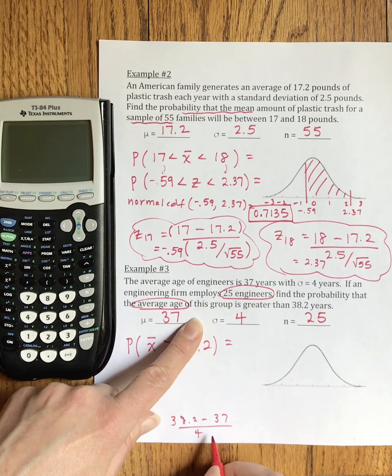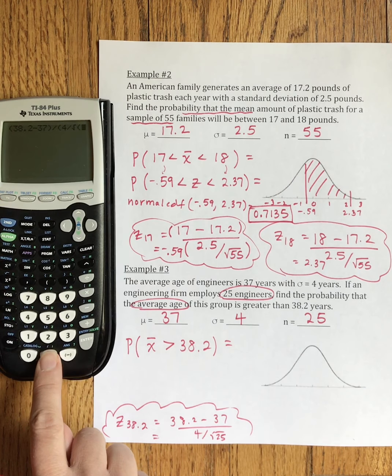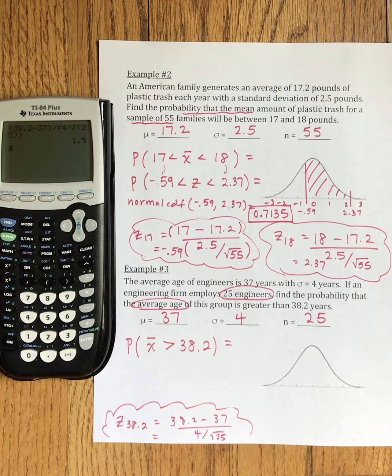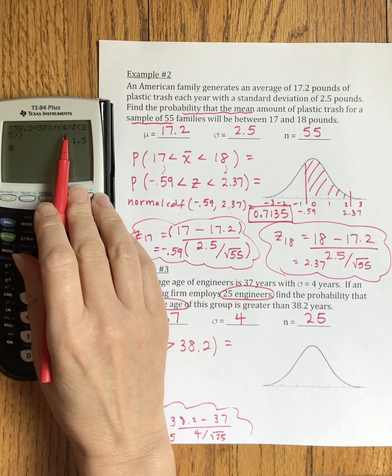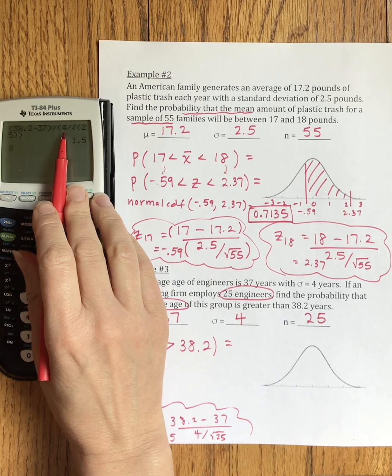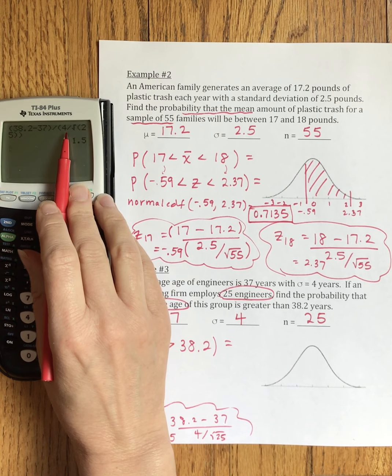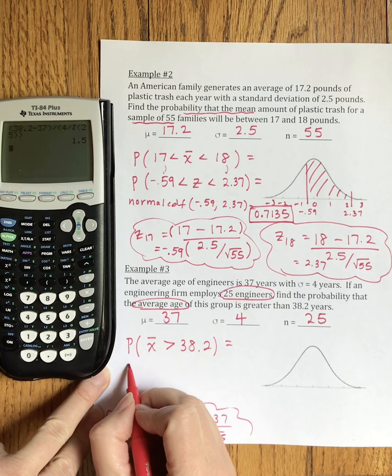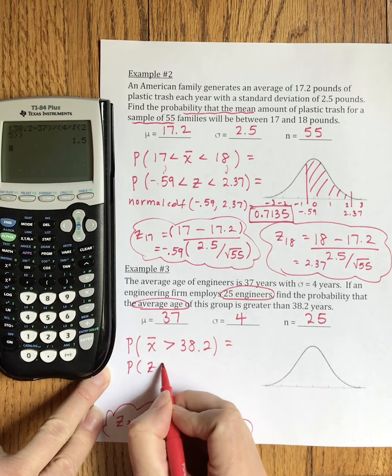Start with some parentheses, 38.2 minus 37, close the parentheses, divided by, open a new set of parentheses, 4 over the square root of 25, and that z-score turns out to be 1.5. By the way, if you're having any trouble getting those z-scores, oftentimes folks leave out the second division symbol. Make sure that after the 4 and before the square root, you have another divided by. So an x bar of 38.2 is equivalent to a z-score of 1.5.